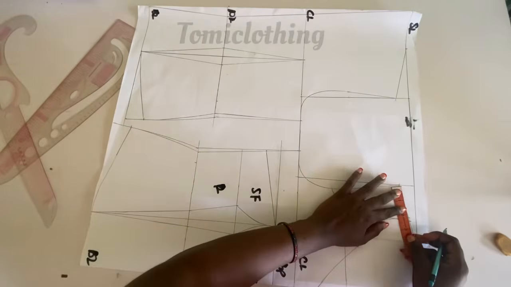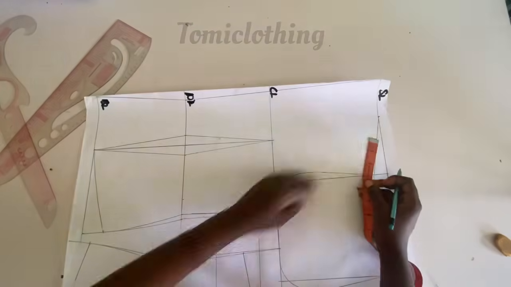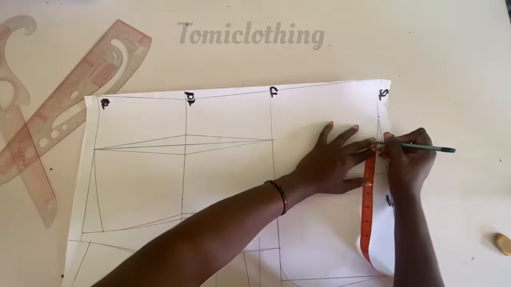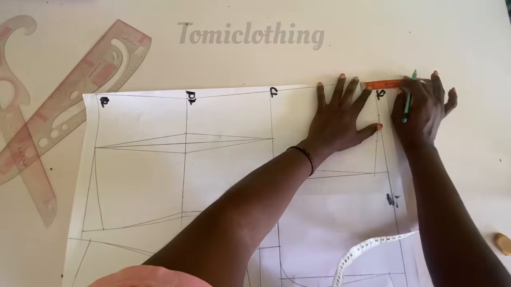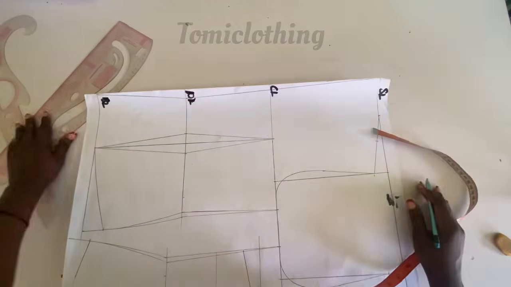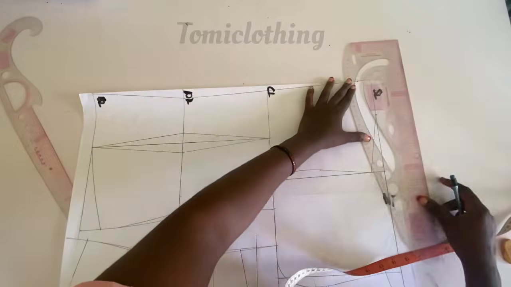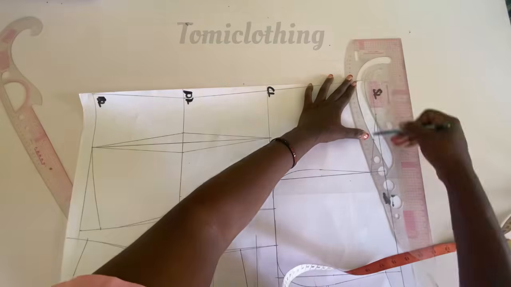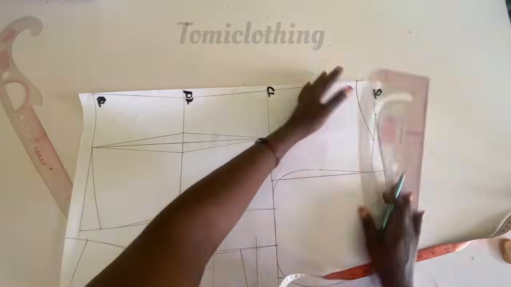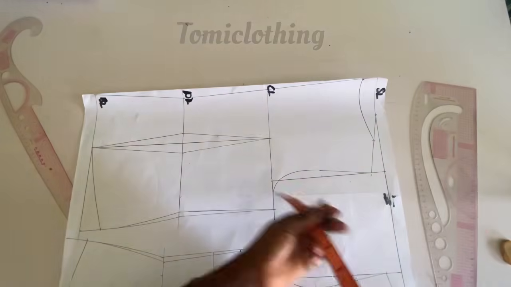So the shoulder we use for the front is 2.5 inches. I'm also going to mark 2.5 inches for the back as well. Then 1 inch for the neck depth. So I'm just going to go ahead and connect it, just as you can see. You connect it this way. So this is what we have for that part.